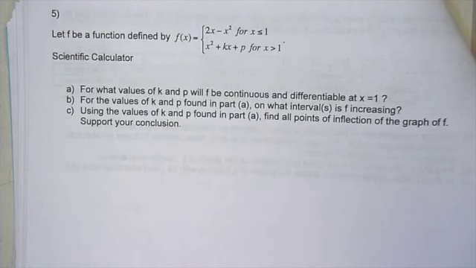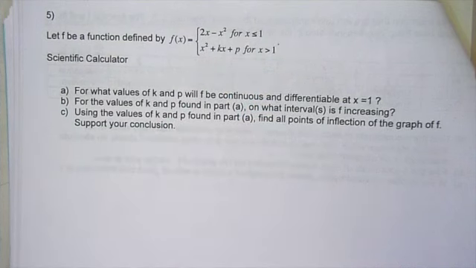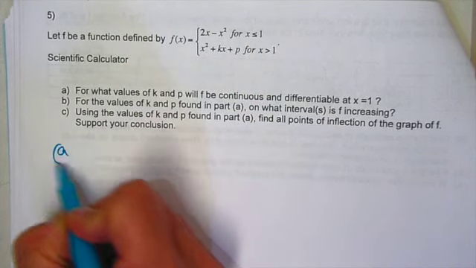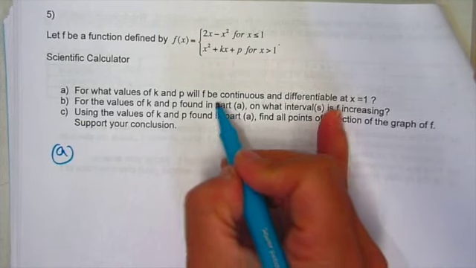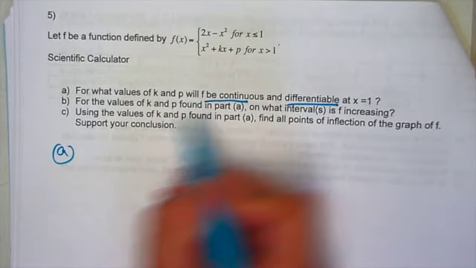Okay, let's look at this AP problem. It says that you have a piecewise function. Part A says, for what values of k and p will f be continuous and differentiable at x equals 1? So let's start with the continuous piece.